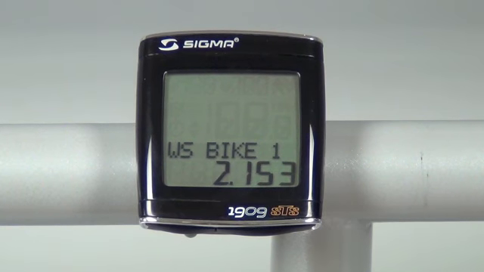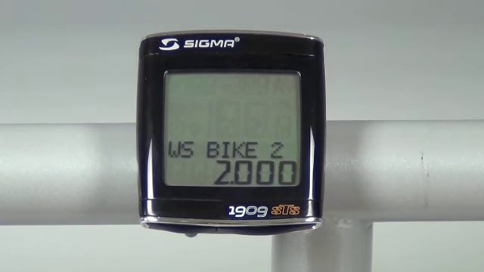Alright, moving along to the next screen here, bottom right button once. And this is your wheel size bike 2. So this would be if you had an optional second bike sensor. You could change your bike computer between 2 bikes with 2 different wheel sizes. If you don't have that, we can skip this and go along to the next screen.